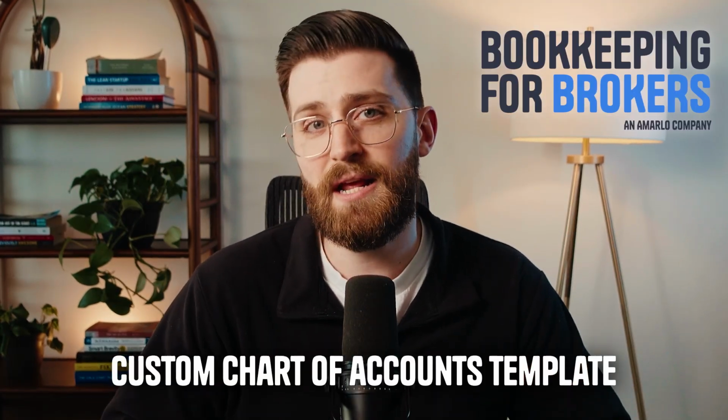you understand your business. Luckily, you don't have to reinvent the wheel when it comes to building your chart of accounts. Our team at Bookkeeping for Brokers has a custom chart of accounts template that you can download right now. Check it out. Once we have our chart of accounts downloaded and prepped, we'll implement it into our accounting system. We recommend QuickBooks Online for all of the brokers that we work with, so I'll show you exactly how to set things up in there.